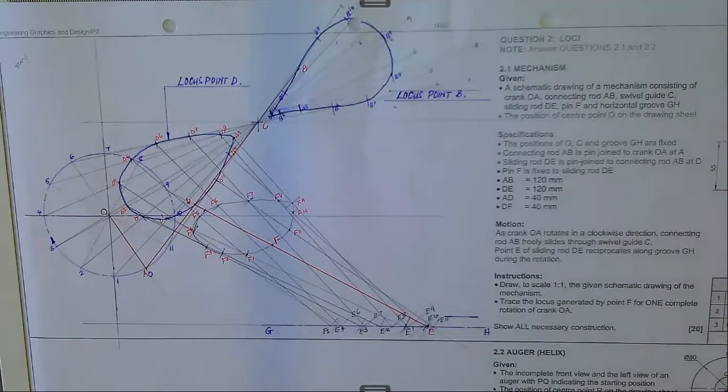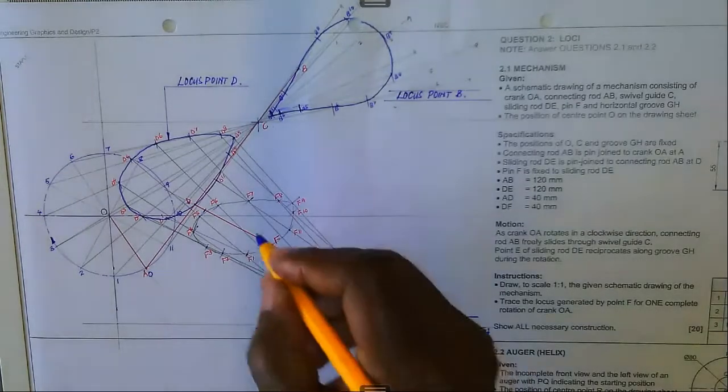If you are satisfied with what you have done, then you can outline this. Maybe let me just use this, but this is clear.